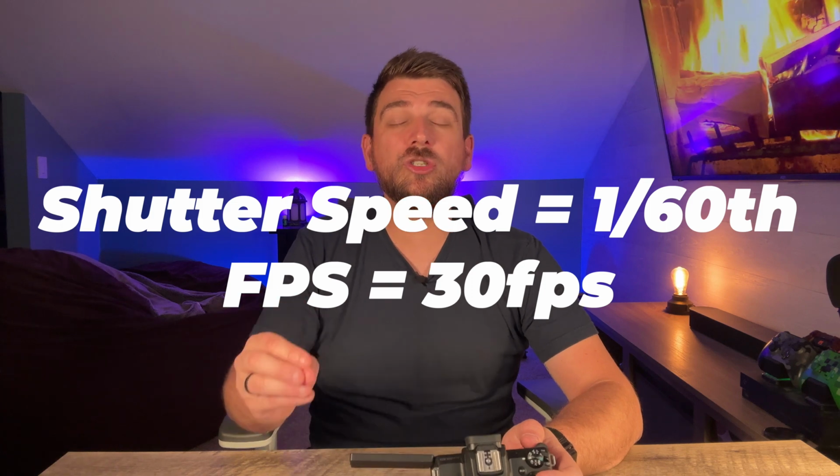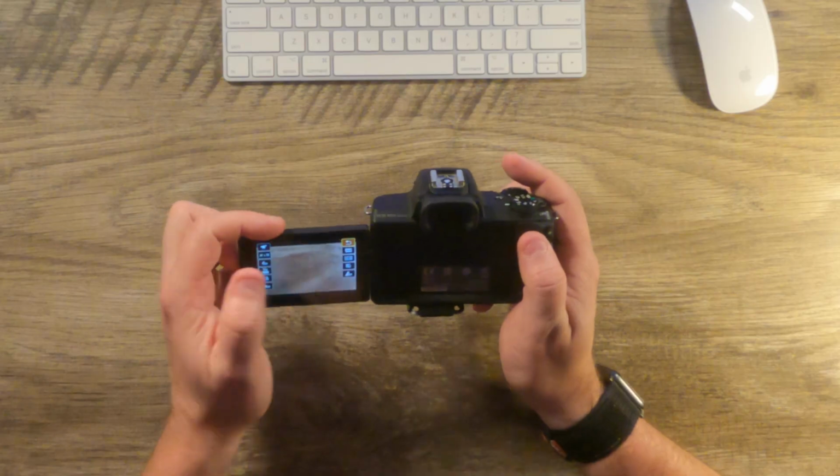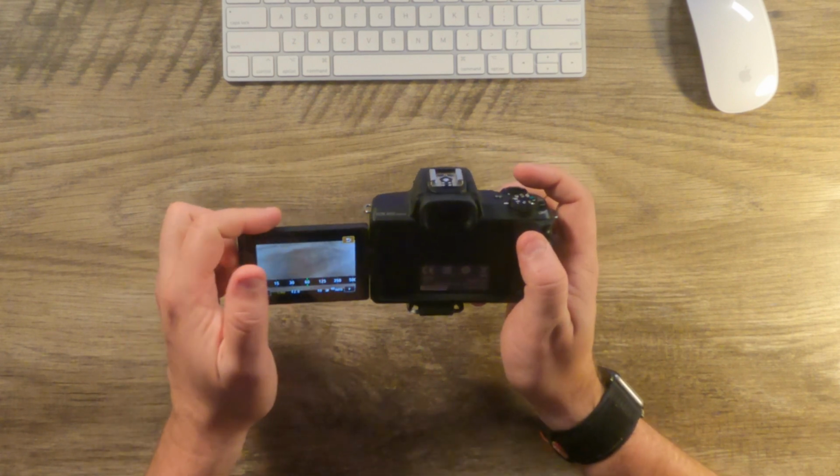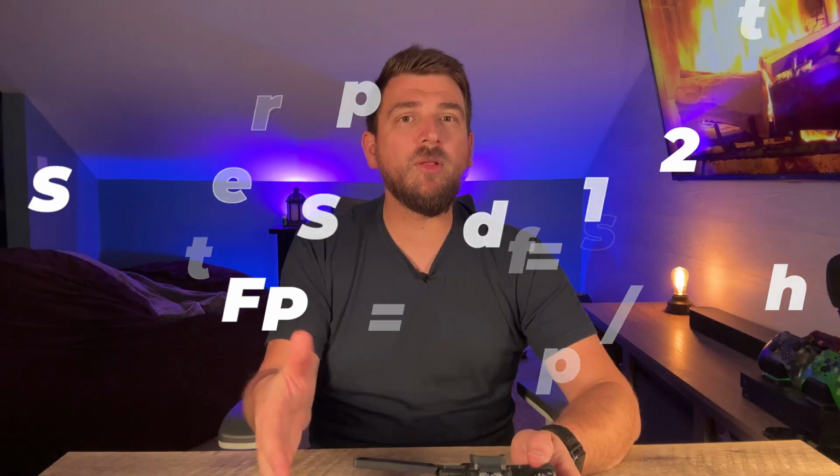So if we're going to shoot at 60 frames per second, then we need to match that with our shutter speed, and we need to get up as close to 120, double that, as we can.